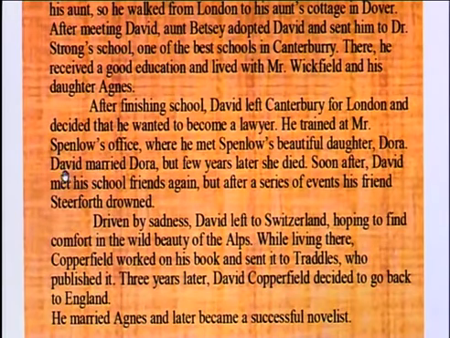David married Dora, but a few years later she died. Dora died.